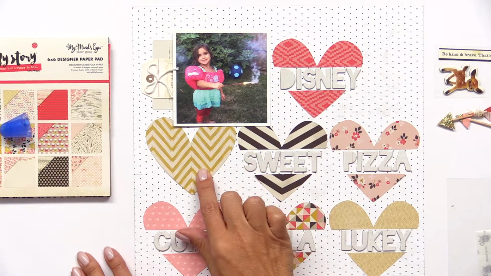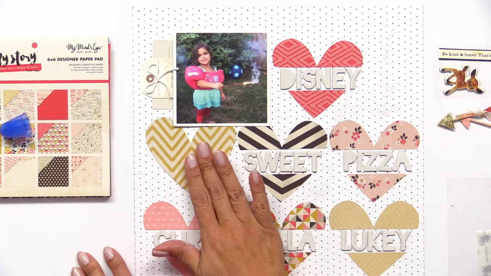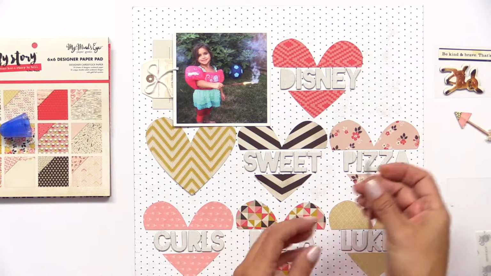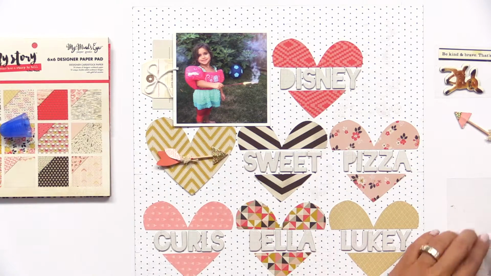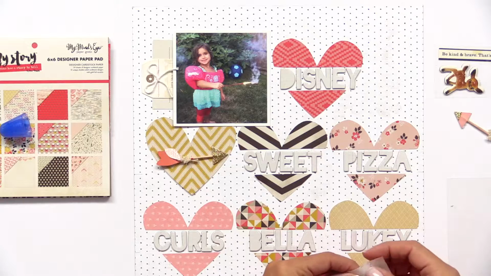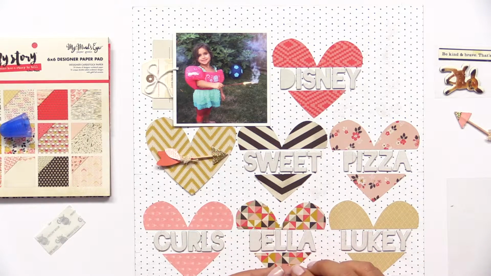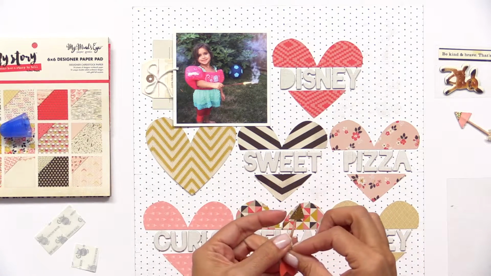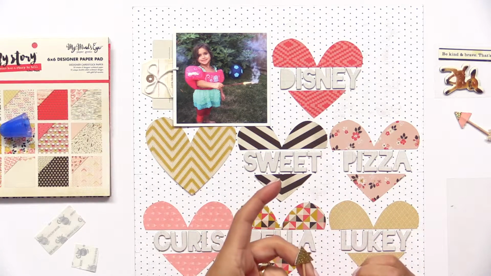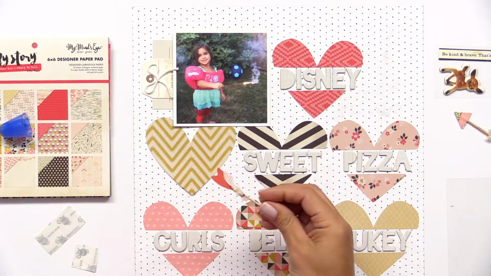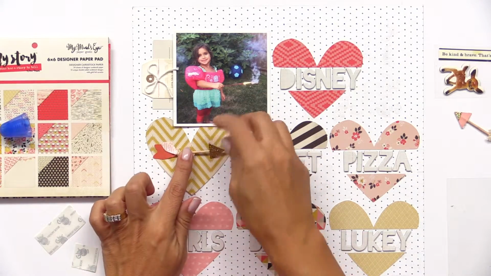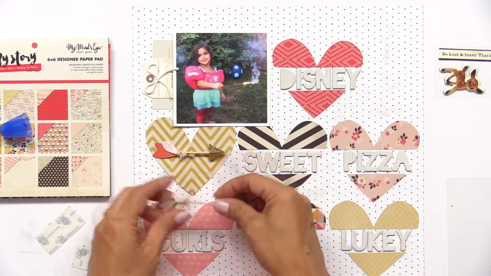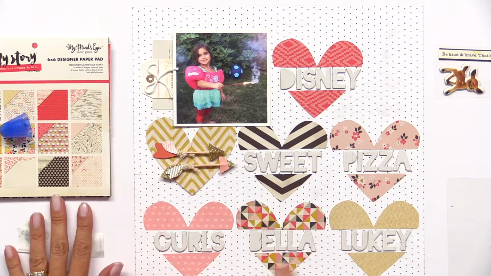So we have a little blank spot here. I wanted at least one of the hearts to be for embellishment and not more text. So we're going to add these arrows. Those again point out our words. They give us a little bit of sparkle with the gold and texture. It repeats the string element that we have going on up here. And it dresses up that heart.